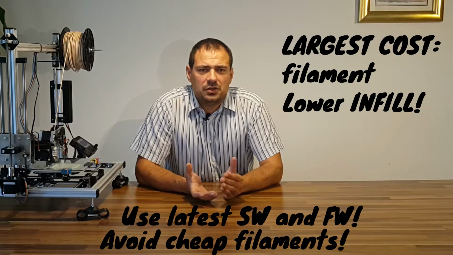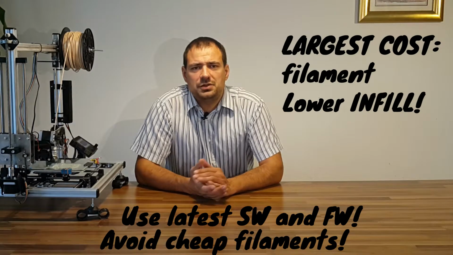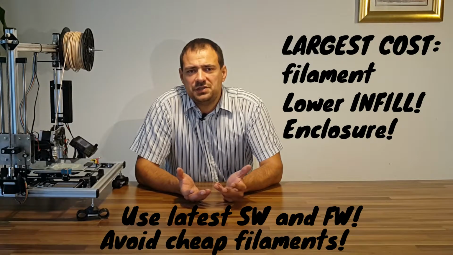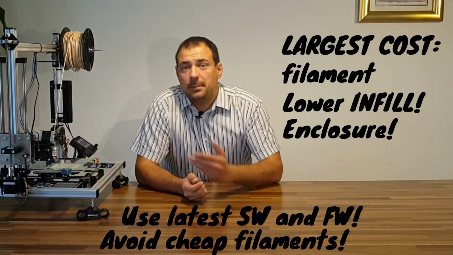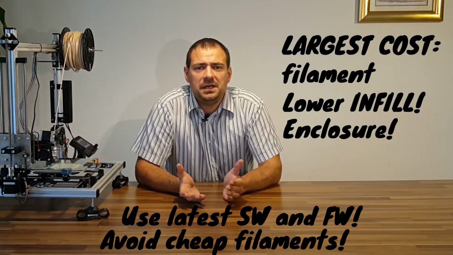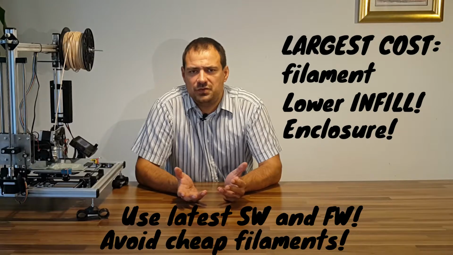Electricity, not a major cost, can be lowered a bit by having the printer in an enclosure, if it's not already. It preserves heat and reduces dissipation. Mine is not. I have ruined many prints due to temperature drift, while having a draught to get rid of ABS fumes.